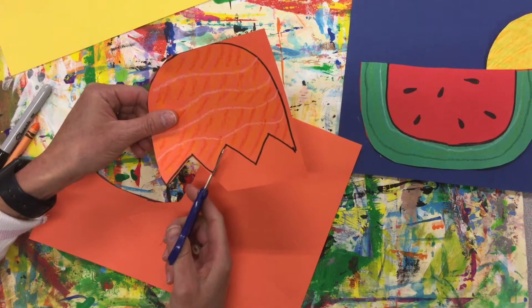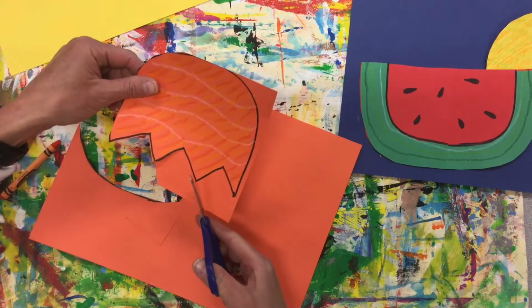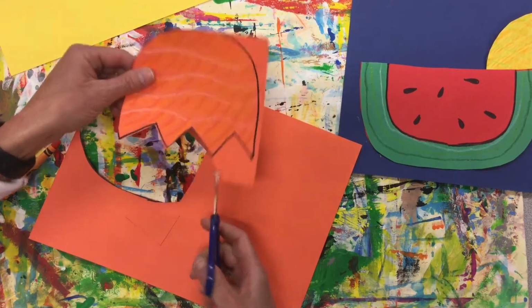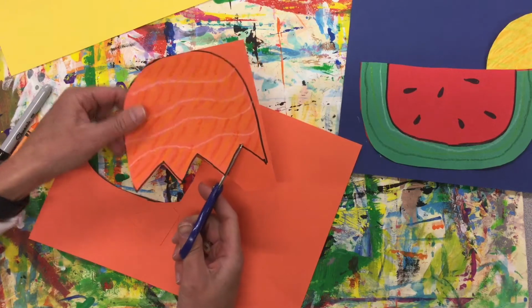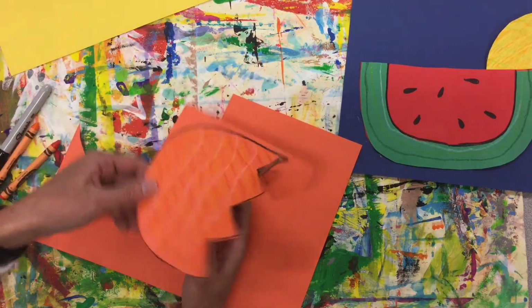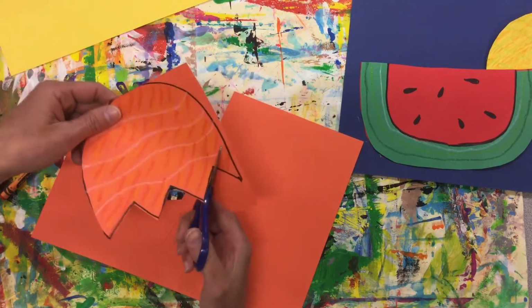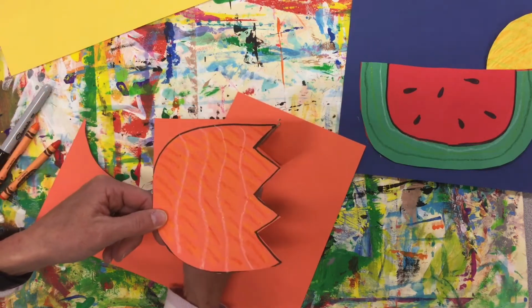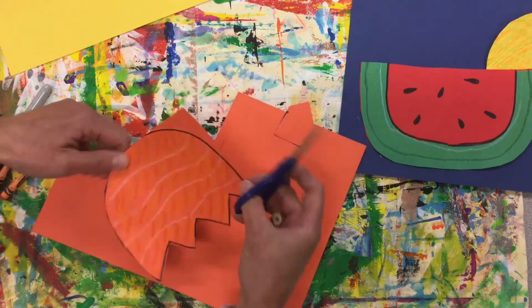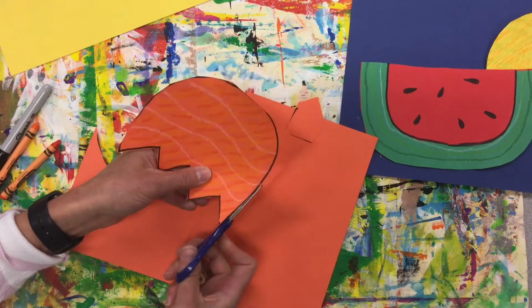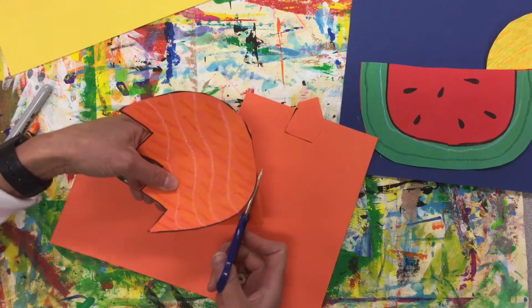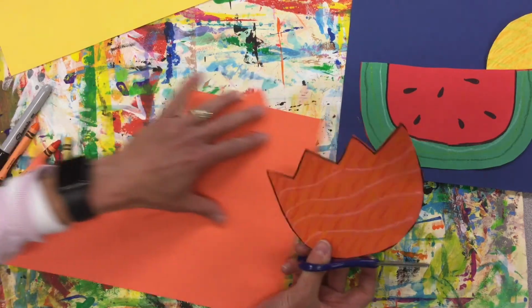Zigzags are hard to cut, but I find if I snip in from one side and the other side, it's a little easier than going here and then cranking your hand. If you do this, go ahead and turn your paper instead of your wrist. Best if you always keep that point away from you and have your worker hand moving the paper.